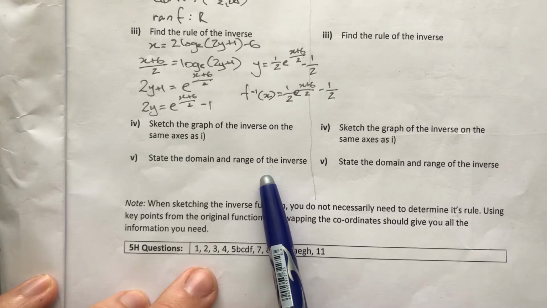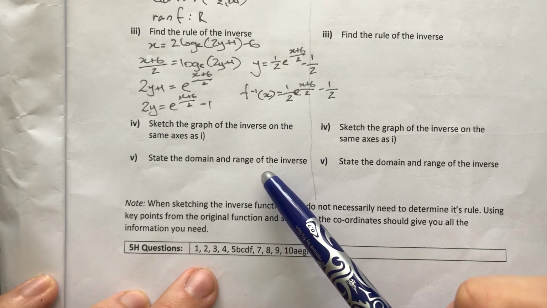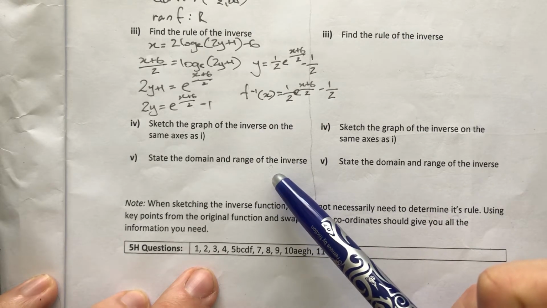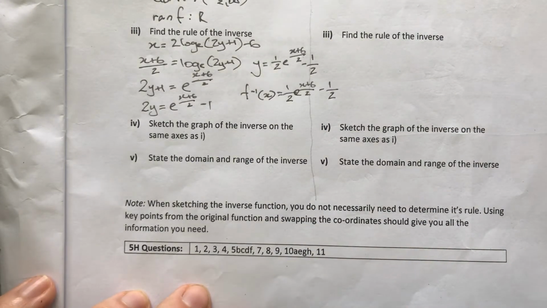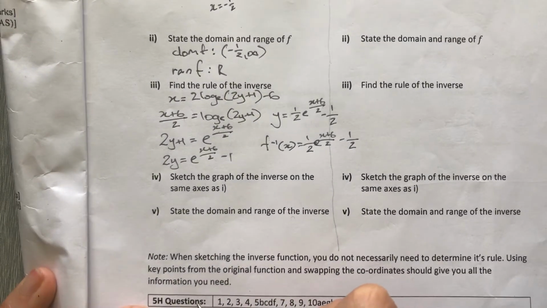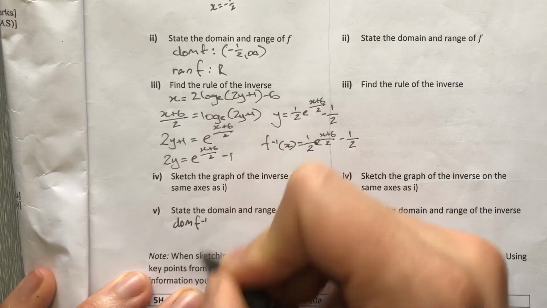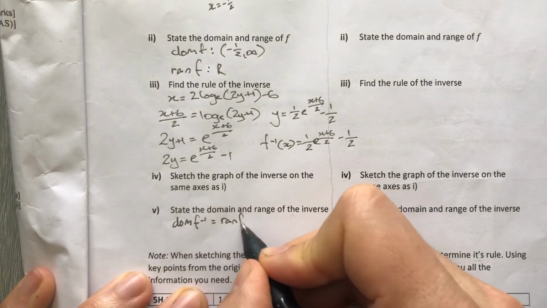The last thing we need to do here, because we've already done it for this one, is state the domain and the range of the inverse. So we already stated the domain and the range of our initial f function. So we can use what I spoke about at the start. We're after the domain of the inverse, and the domain of the inverse is the same as the range of f.